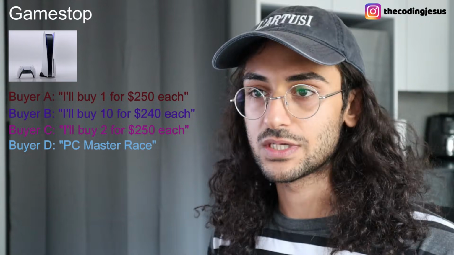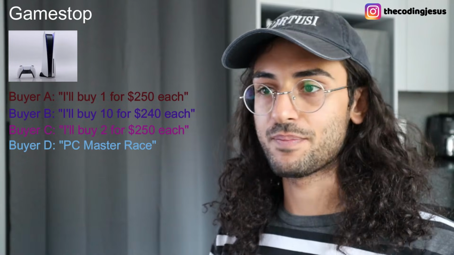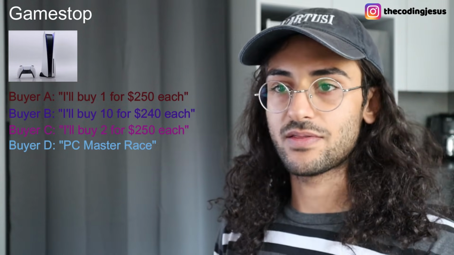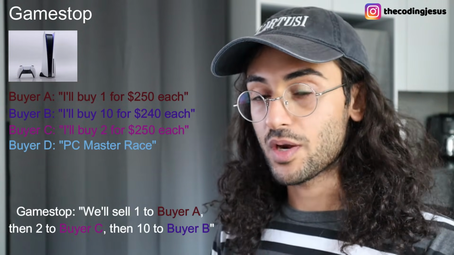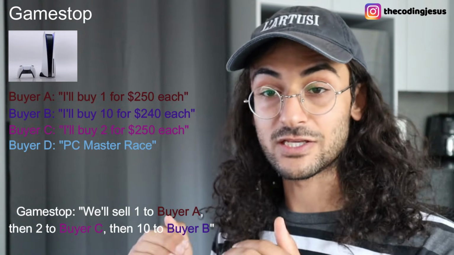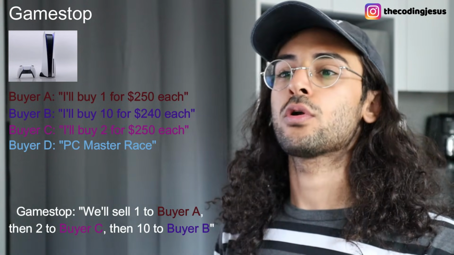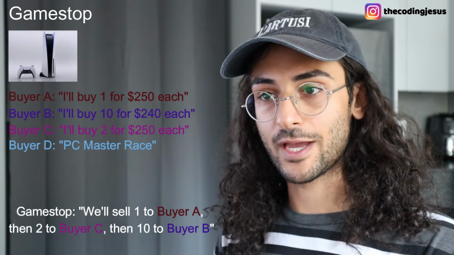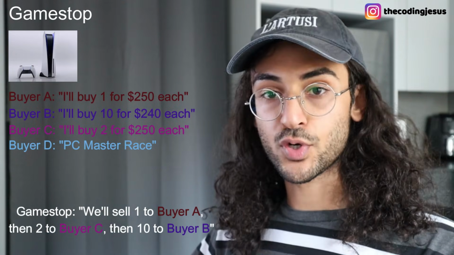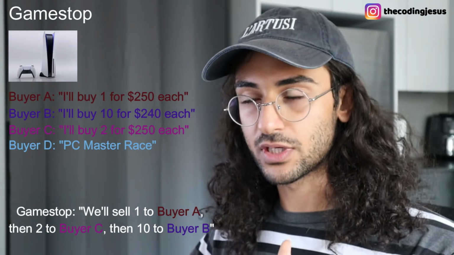Let's say that GameStop is willing to sell to the highest bidder, to the person that's willing to pay the most. Given that GameStop wants to get the most for every PS5 that they sell, they'll be selling to the highest bidder. If more than one person is willing to buy at that highest bid, then they'll sell to the highest bidders, plural, in order of who got there first. Now let's look at how an order book looks conceptually, and we're going to focus on the first level of the order book.